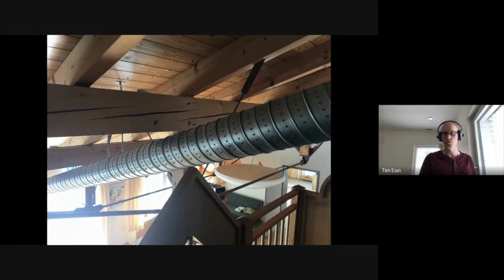I know we're at 2 o'clock. I want to get through this next section real quick here, heating, cooling, dehumidification. Then we'll put in a stop again and decide where we go from there.